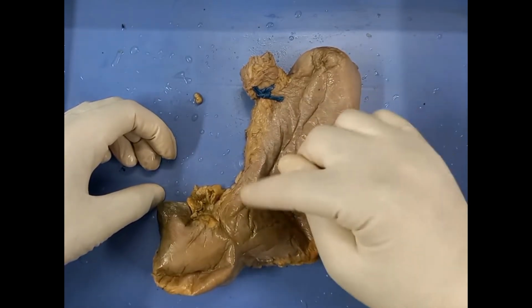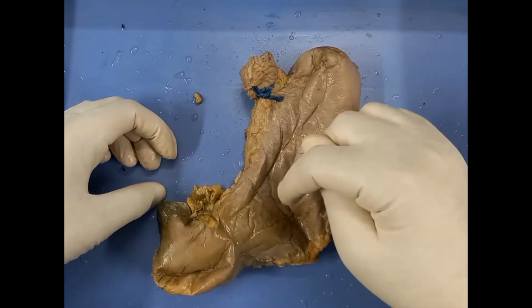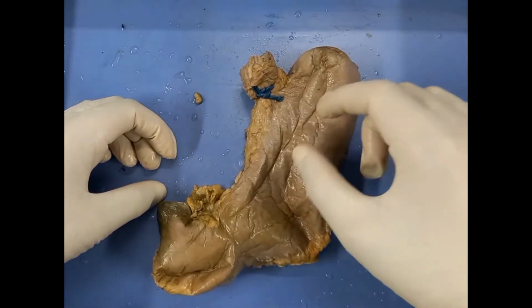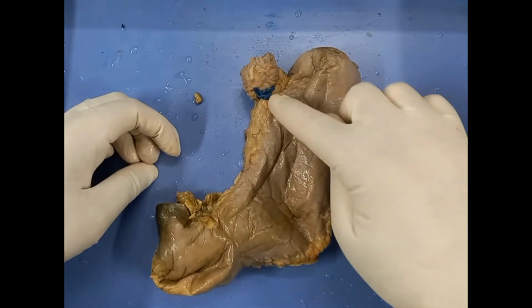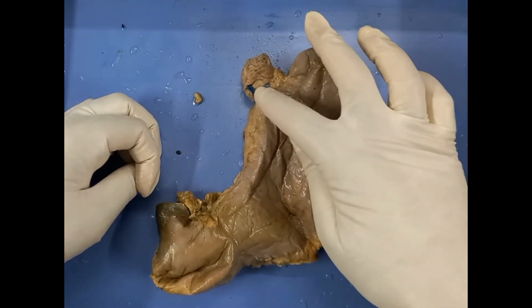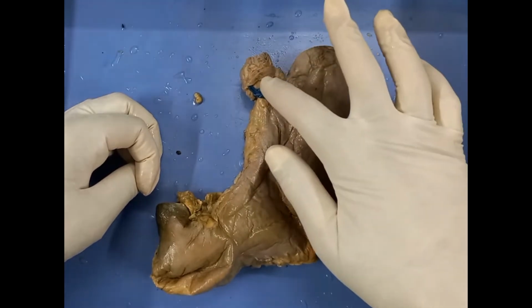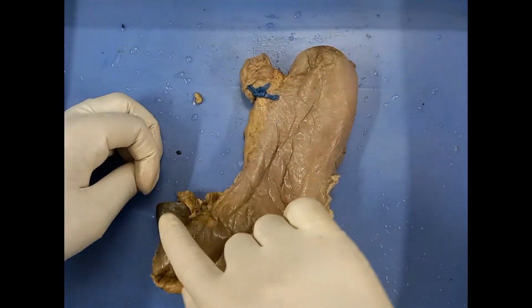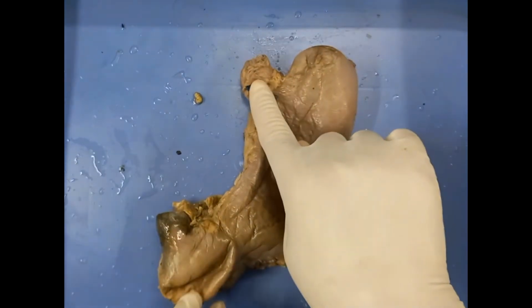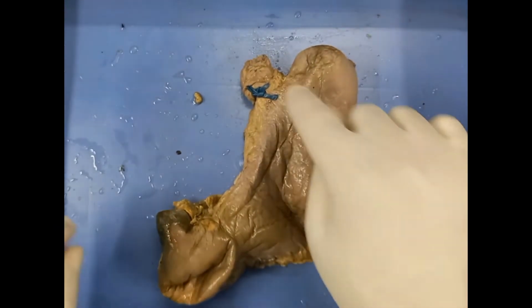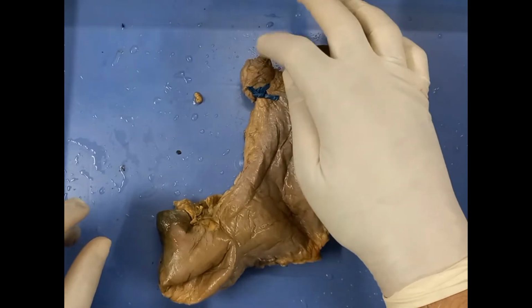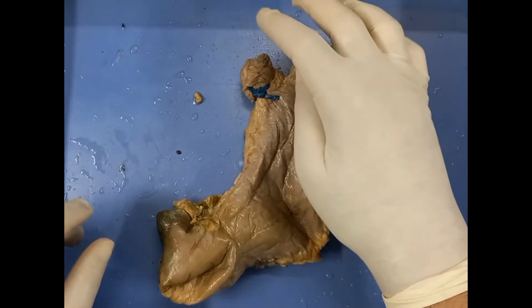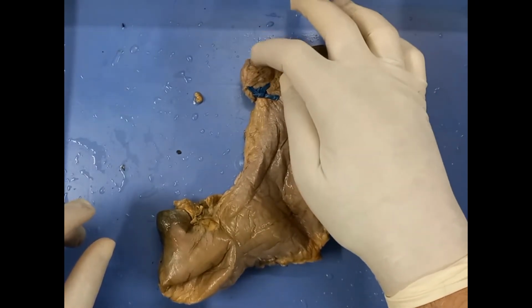Then the next question can be, what are the external features? You can say that in the external features, I shall describe that it has two ends, the cardiac end and the pyloric end. This end of the stomach is the cardiac end, which is continuous with the esophagus, that is the abdominal part.